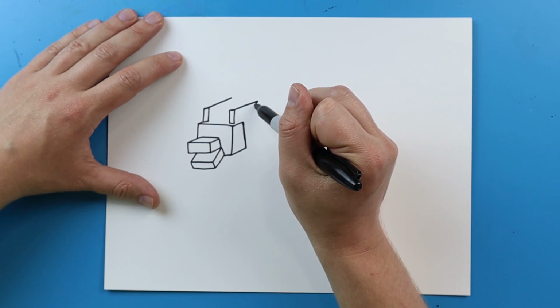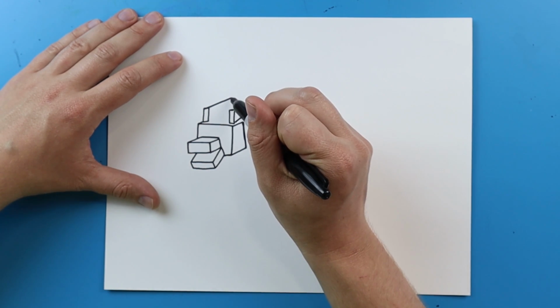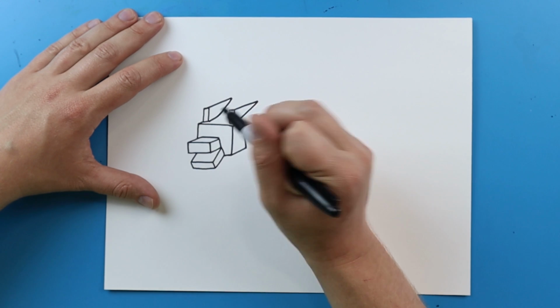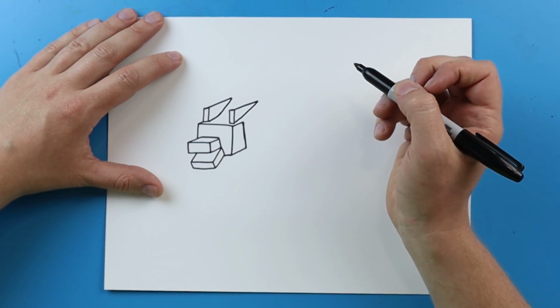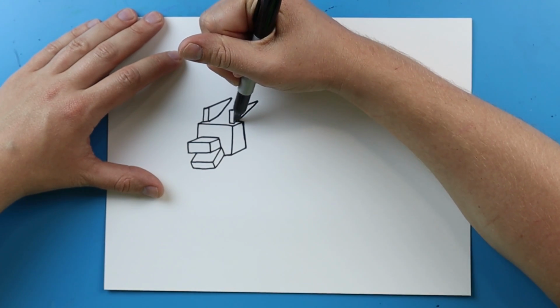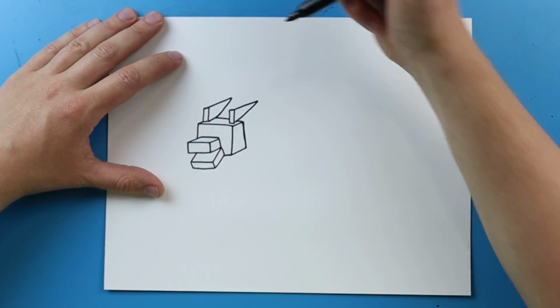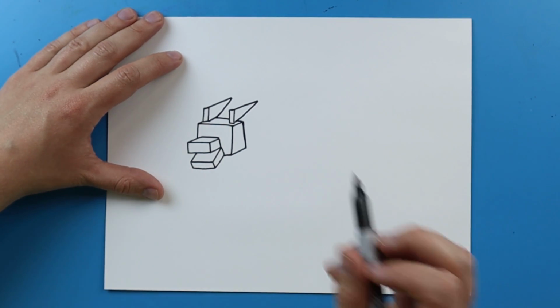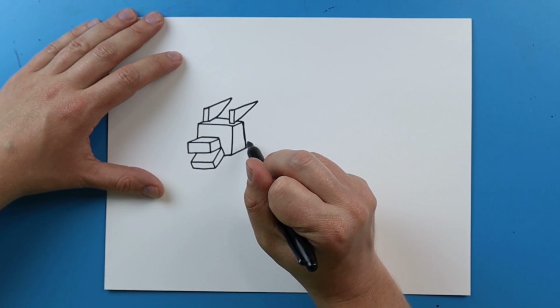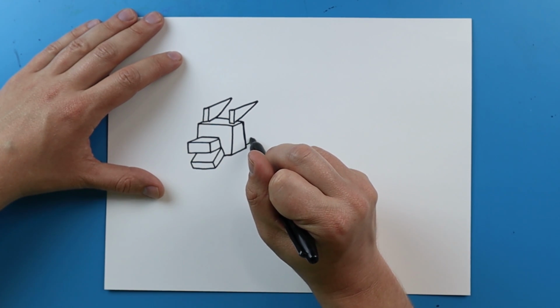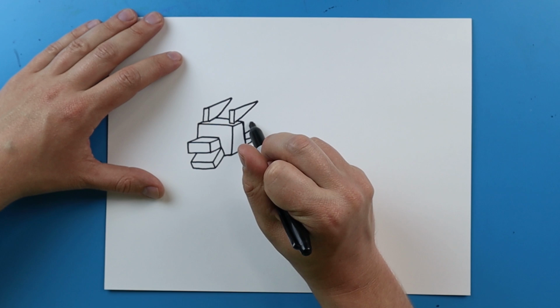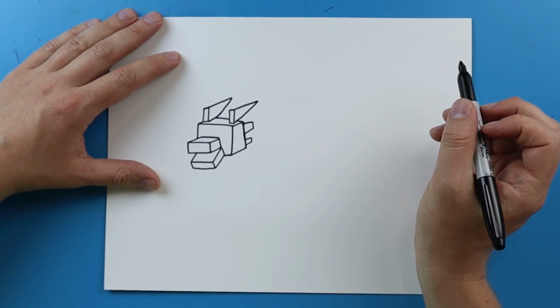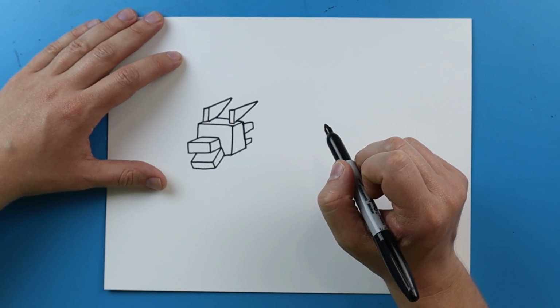And then I'm just going to bring these down, kind of like a little triangular shape. Then I'm just going to draw a line right across like this. Then right here, I'm going to add a little rectangle and then another little rectangle shape right there for some of the details on the side of them.